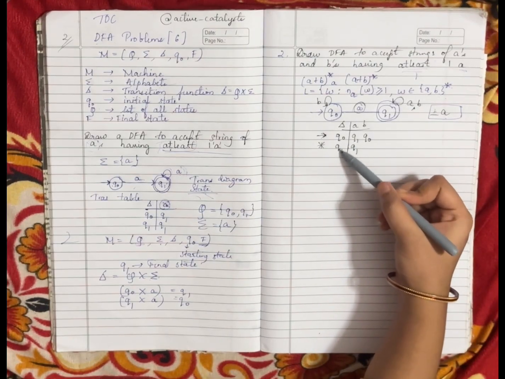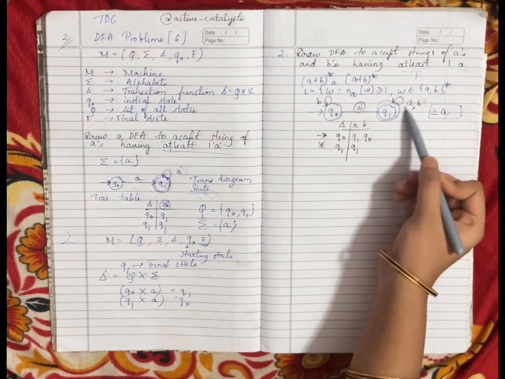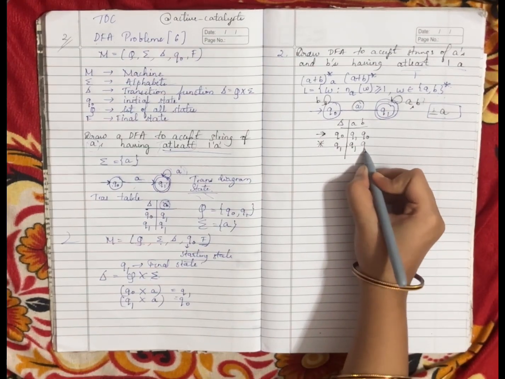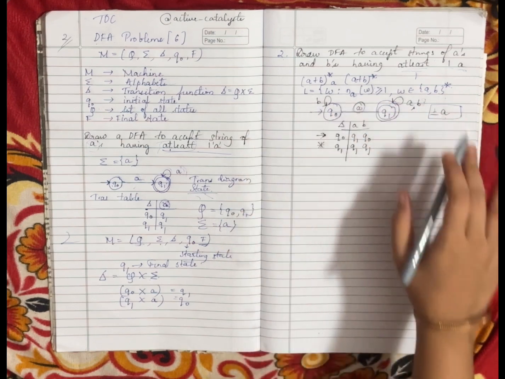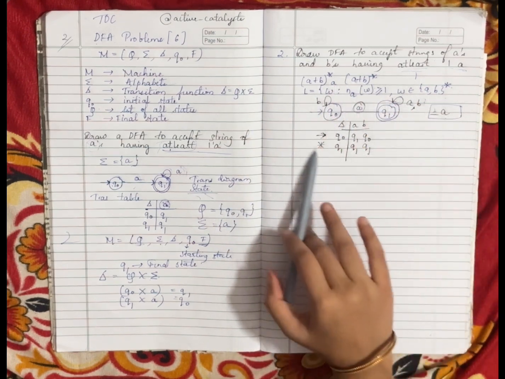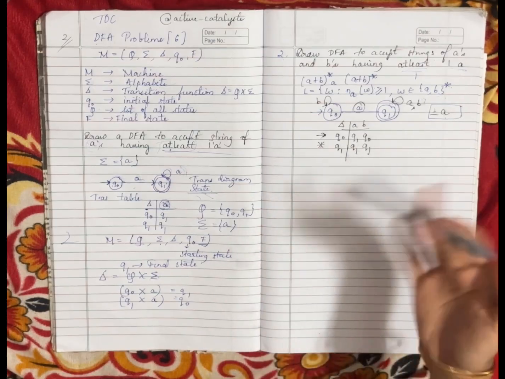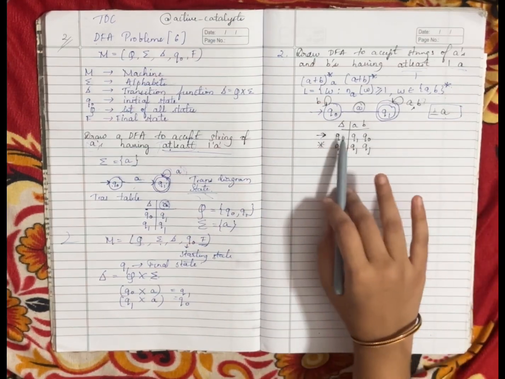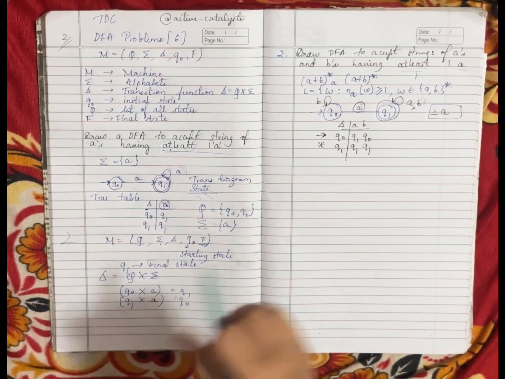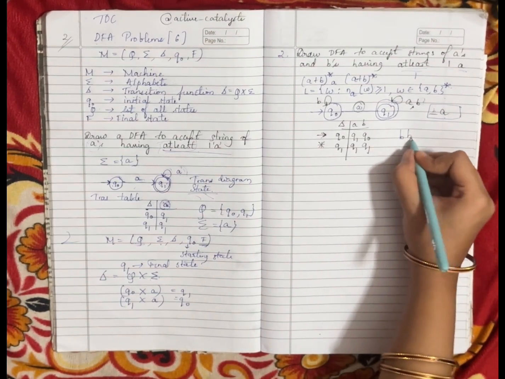Similarly, from Q1 on B, again it is a self loop, so Q1. Now, after writing the transition diagram and transition table, let us consider an example and check, because in the exam also you can cross verify whether your answer is correct or not. I'll consider one example, something like BBAB.